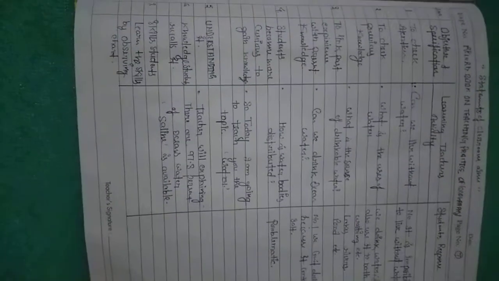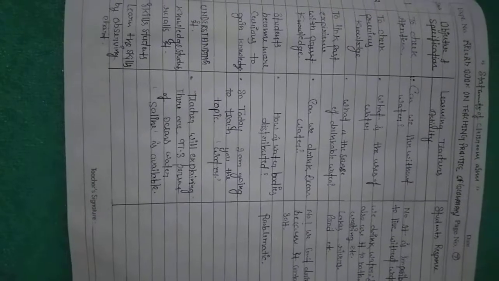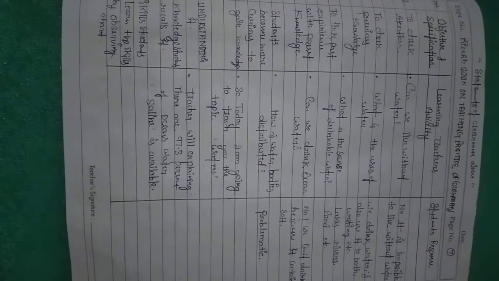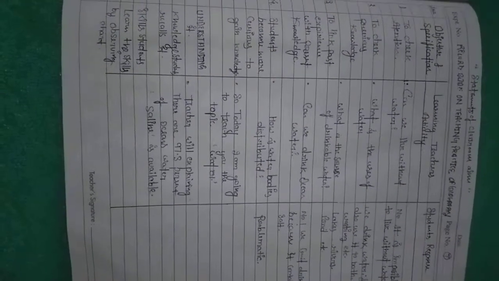Now you can announce the topic, like today we are going to teach about water. The teacher will explain the presentation of ocean water, saline water available.